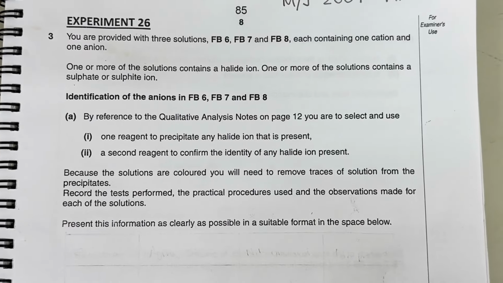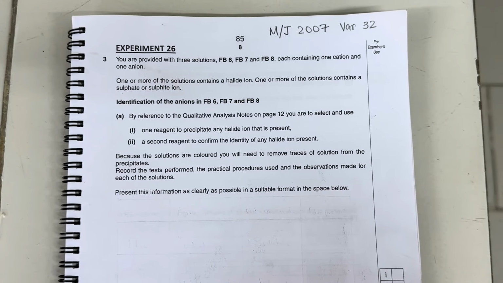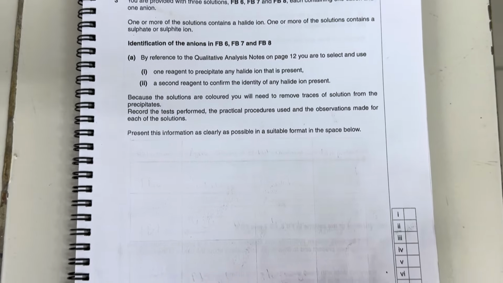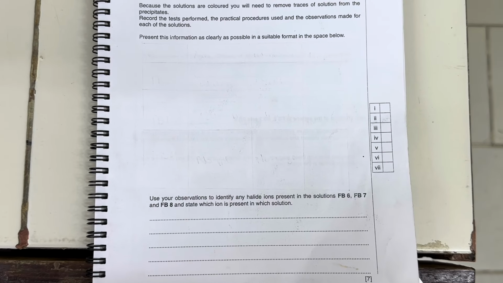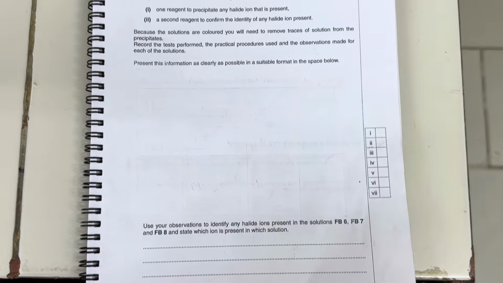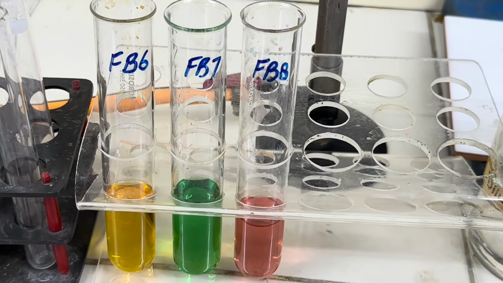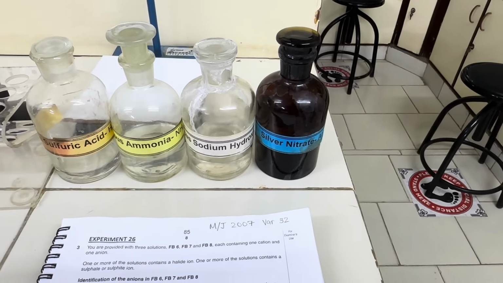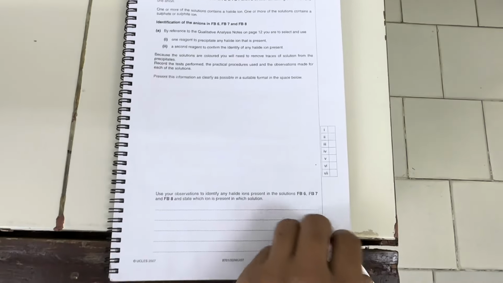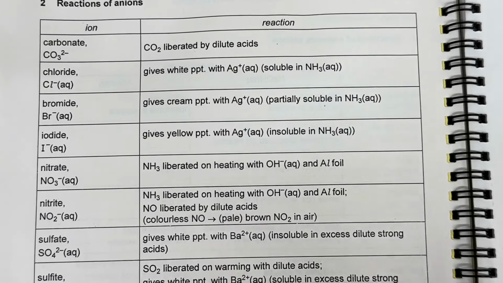So now they have said you have to identify the anion which is halide in these three solutions, FB 6, 7, and 8. And they have given you the space here where you have to draw a table that is relevant to identify the halide ion in these three solutions. Here are the three solutions, FB6, 7, and 8. And here are the bench reagents: sulfuric acid, ammonia, sodium hydroxide, and silver nitrate. Now, once we are selecting the reagents, we will see in the table of anions where the chloride, bromide, and iodide ions are tested.